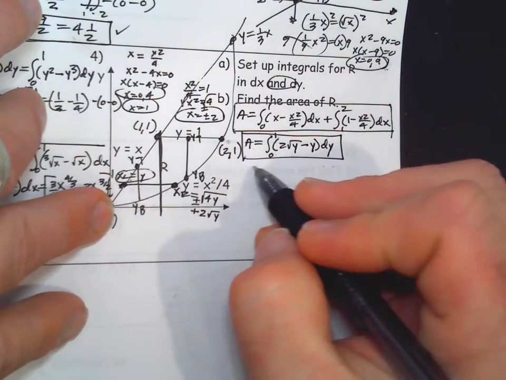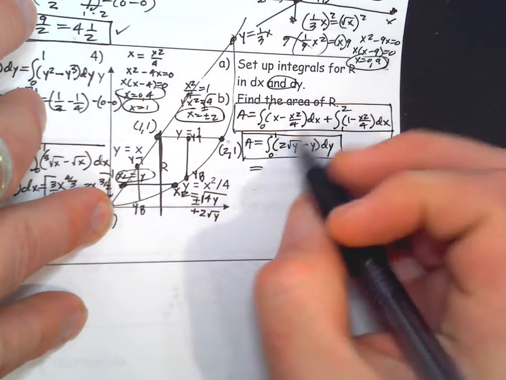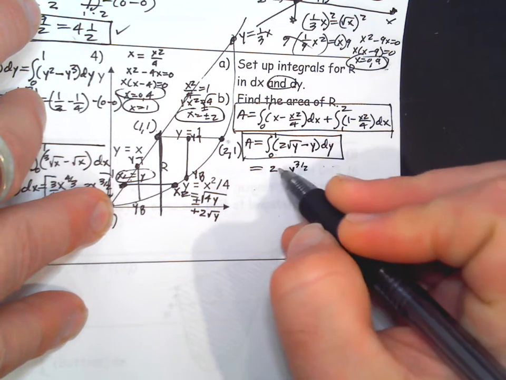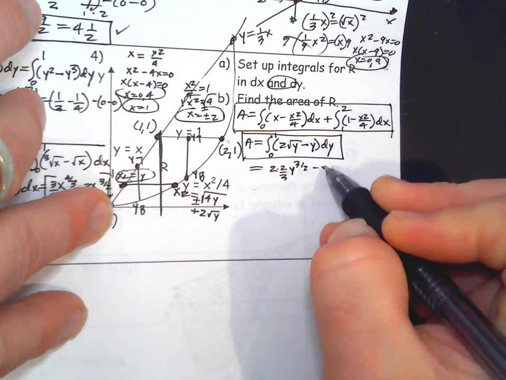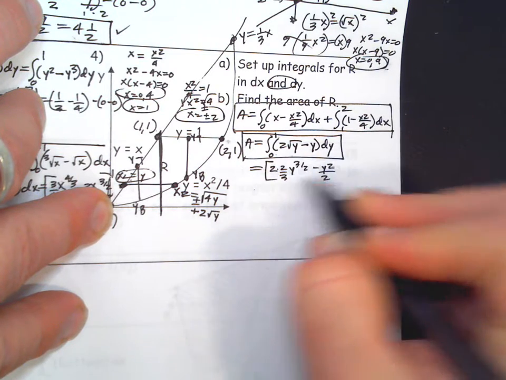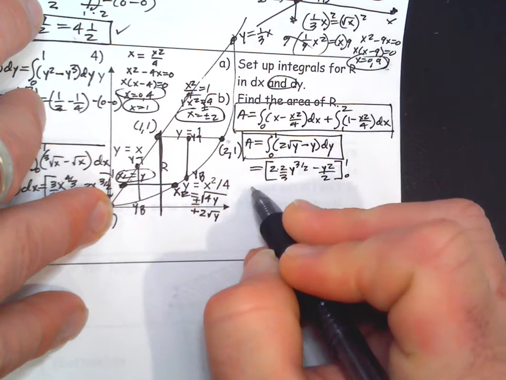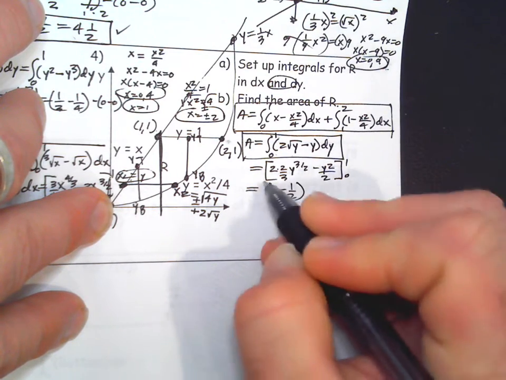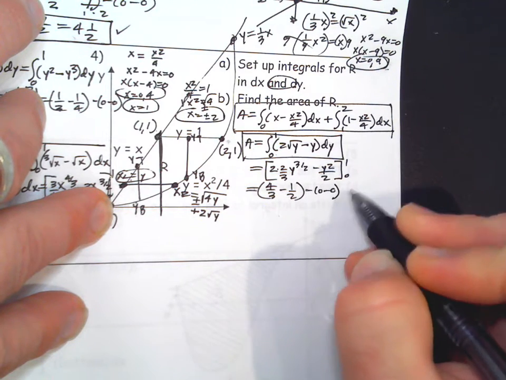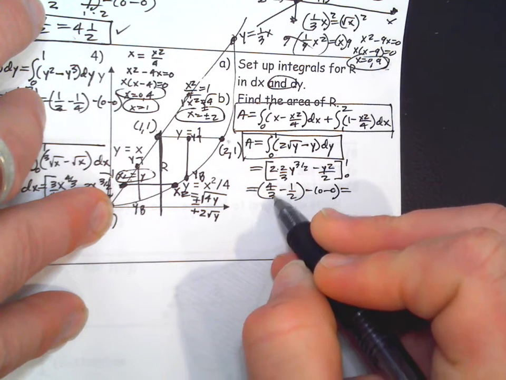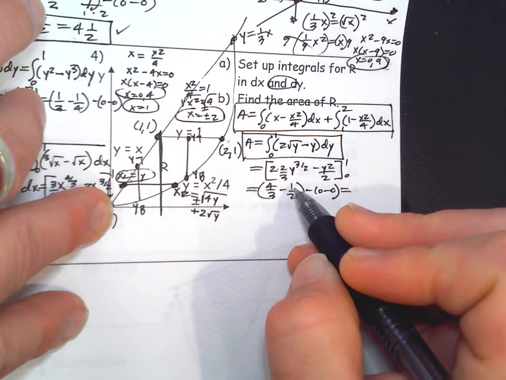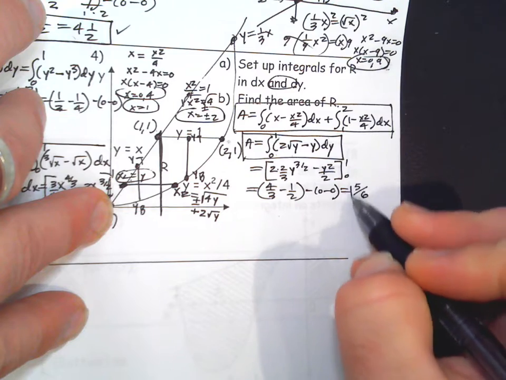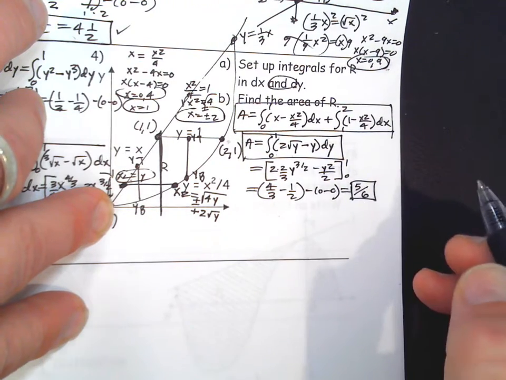Now, to find the answer, I think this one's going to be a lot easier to do the work for, too. It's going to be y to the 3 halves divided by the new exponent, minus y squared over 2, 0 to 1. Plug 1 in, you get 4 thirds minus 1 half. Plug 0 in, you get 0 minus 0. And that's going to be 8 sixths minus 3 sixths, which is 5 sixths. It's hard to say for some reason.